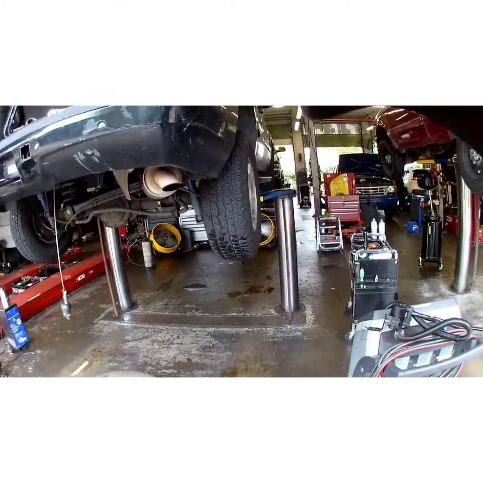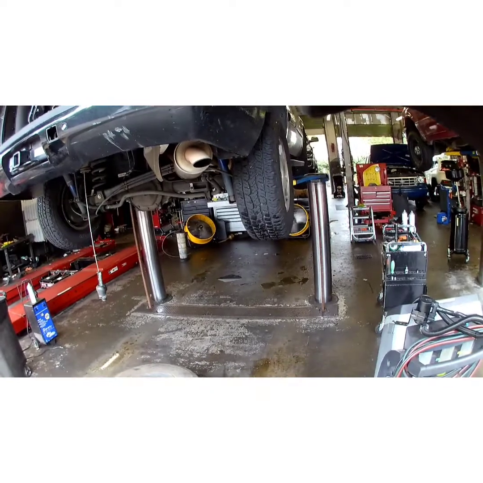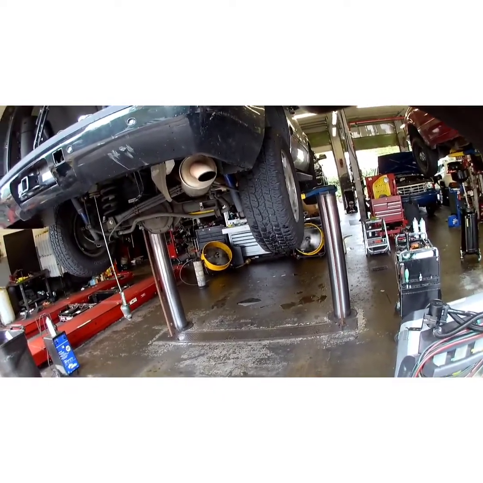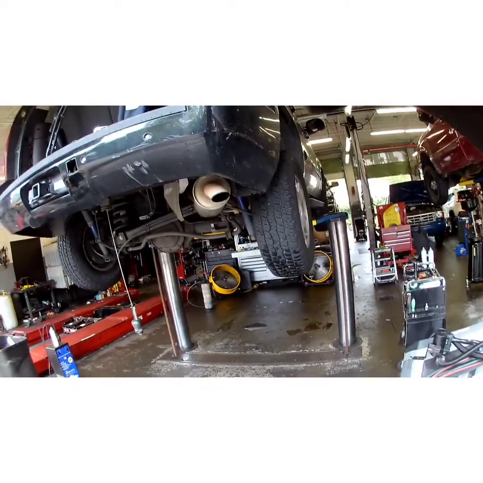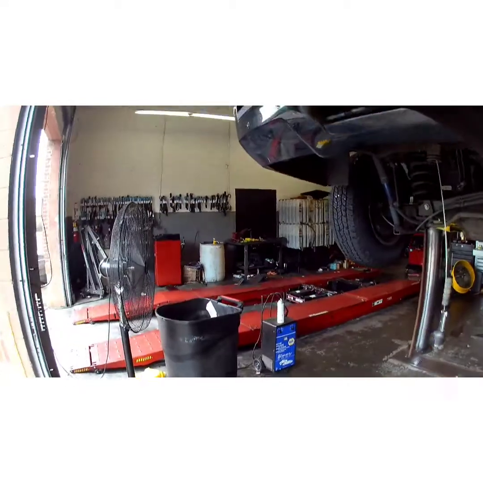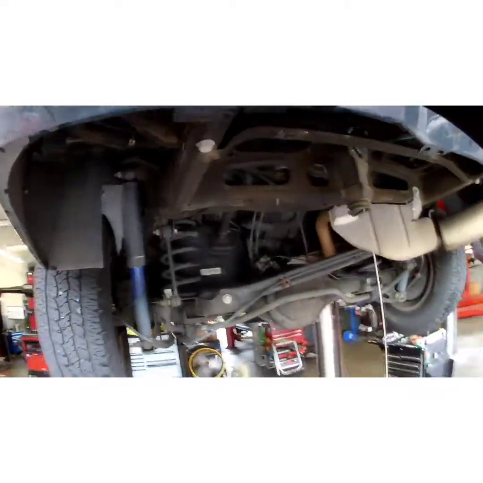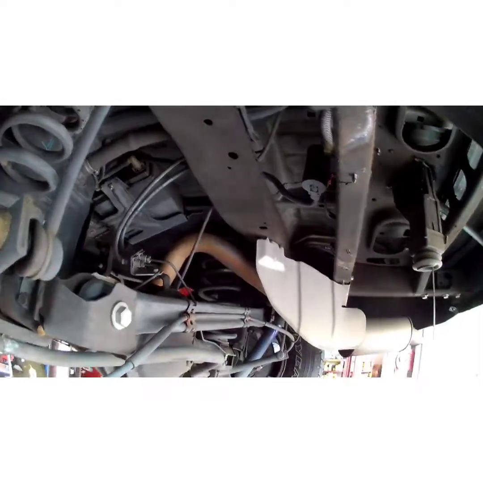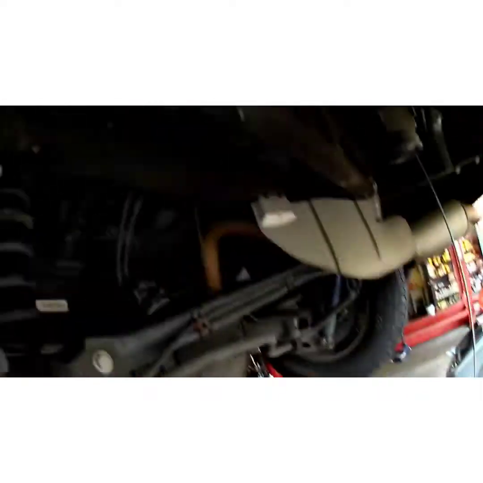Now you might have other codes too, like a P0455 or P0456, EVAP small leak, EVAP large leak, because when those solenoids start going bad, they'll get stuck open a little bit or a lot. And the computer will think that it's got an EVAP leak.